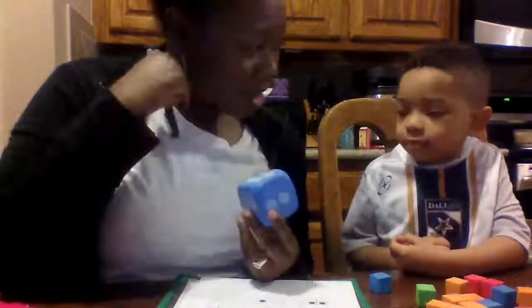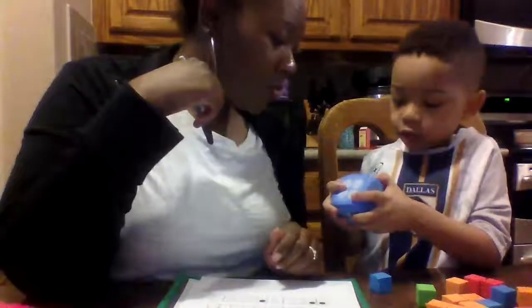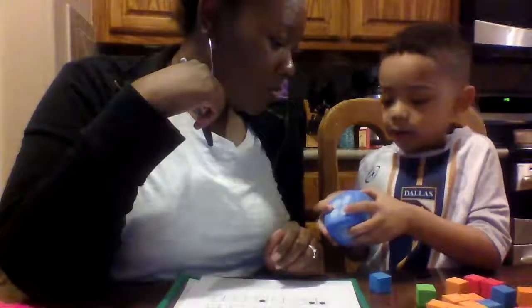Okay. So how many dots do we see right here? One. Okay. So right here. Two. How many? Three. Four. We haven't seen it yet. How many is that? Four. Five. Six. How did you know that was six? Let me see. 1, 2, 3, 4, 5, 6.